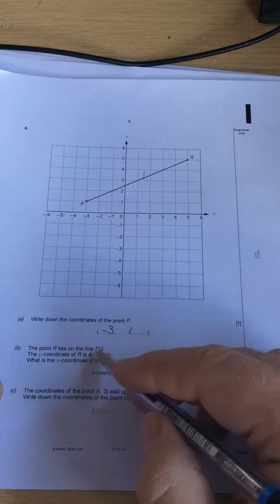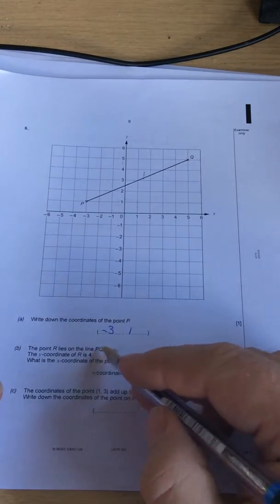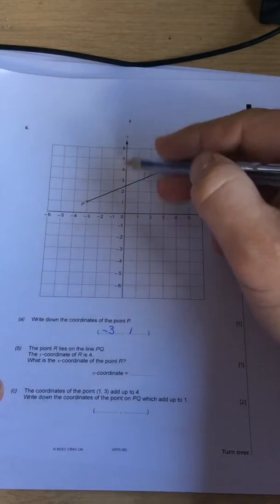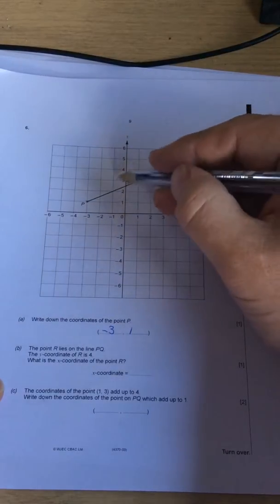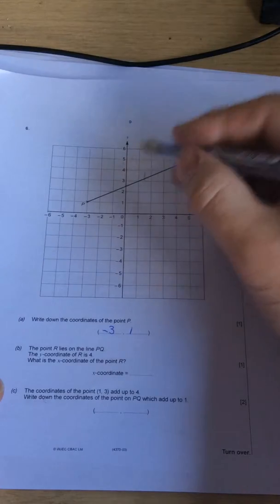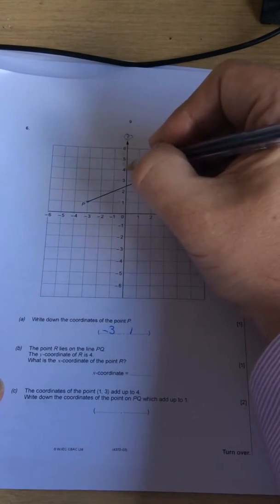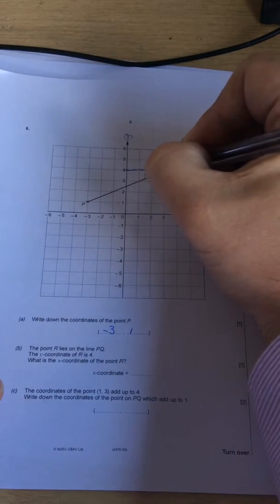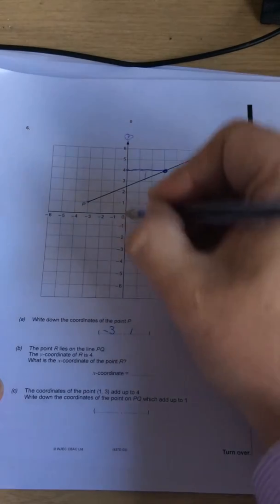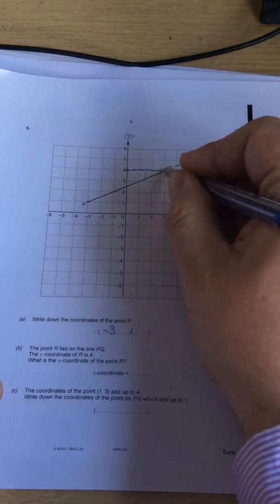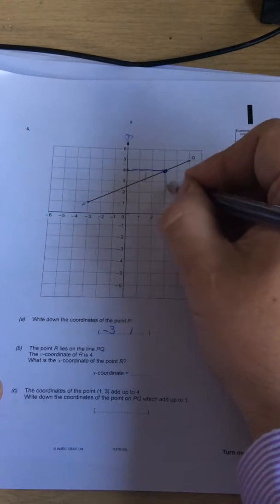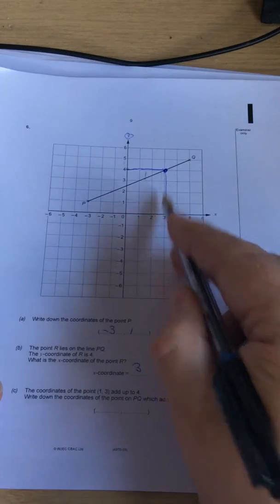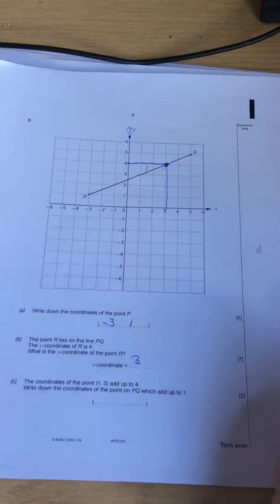Right, the point R lies on the line PQ. The Y coordinate of R is 4. So what that means is the Y coordinate is 4, so that's where Y is equal to 4. You've gone up 4. To find the X coordinate, I want to find how far across from 0 I went before I went up 4. So the answer is 3. The X coordinate is 3 because I've gone across 3, up 4.